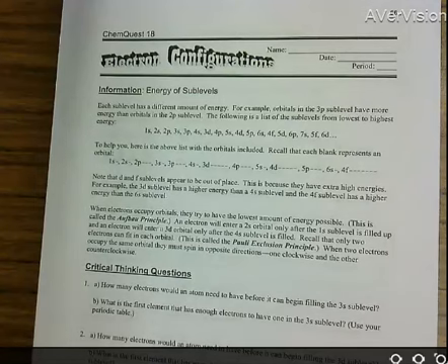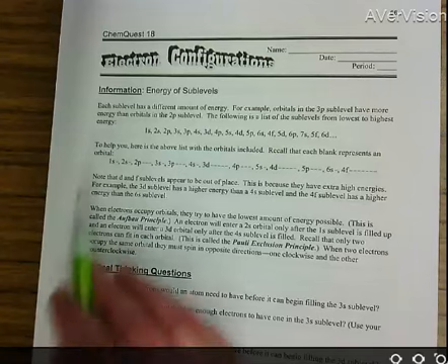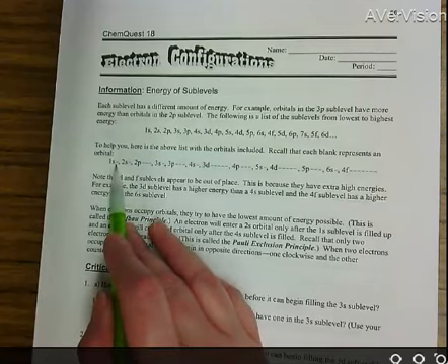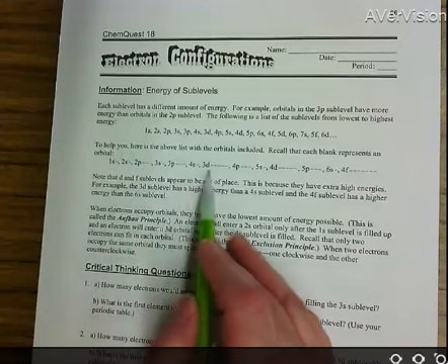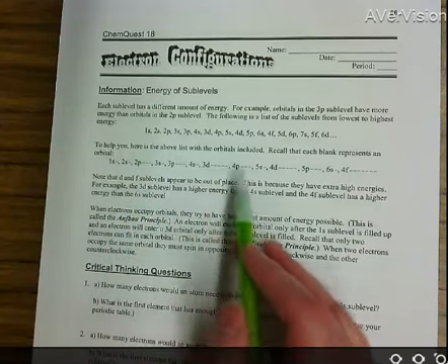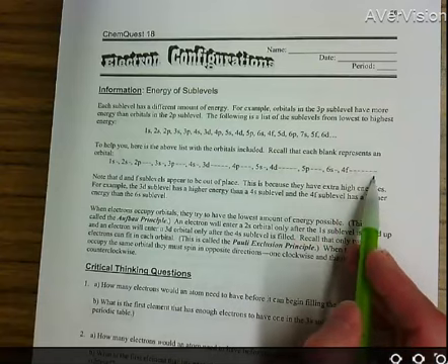The following is a list of the sublevels from lowest to highest energy. To help you, here is the above list with the orbitals included. Recall that each blank represents an orbital. All right, so what they're reminding you is s sublevels only have one orbital, p sublevels have 3 orbitals, d sublevels have 5 orbitals, and f sublevels have 7 orbitals.